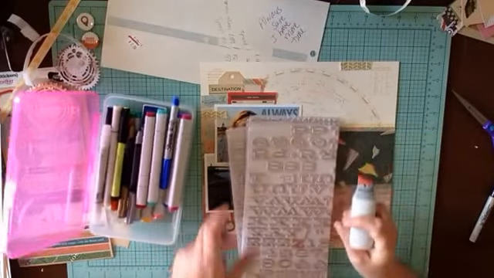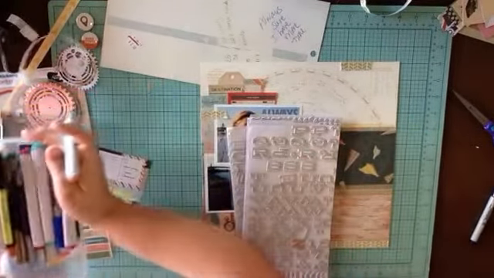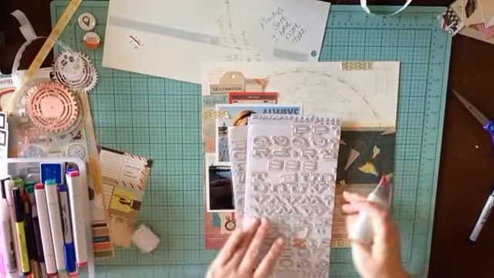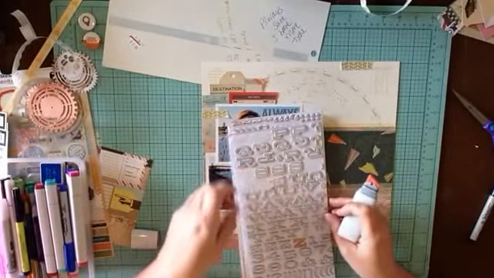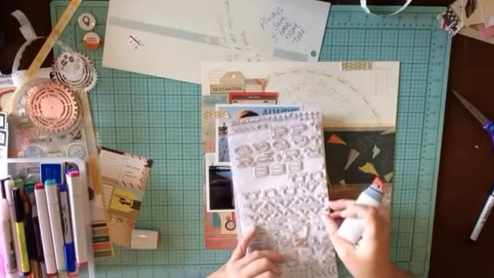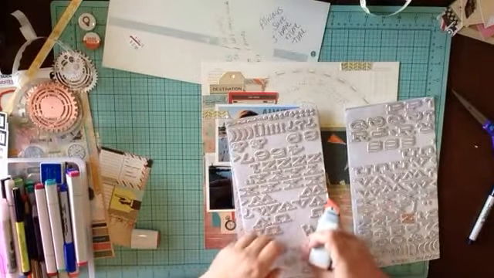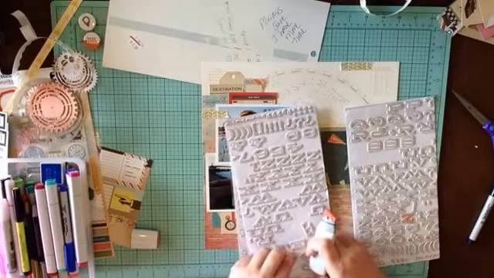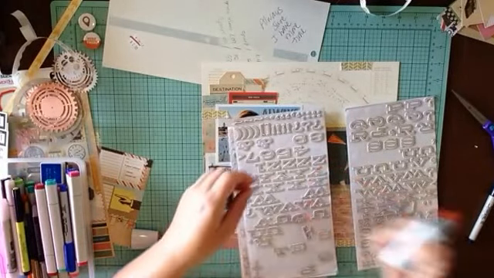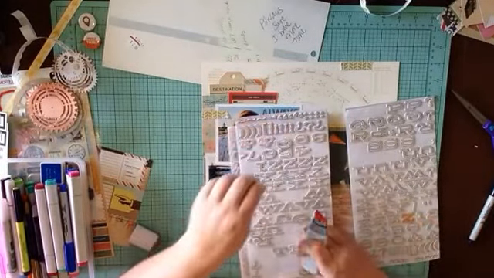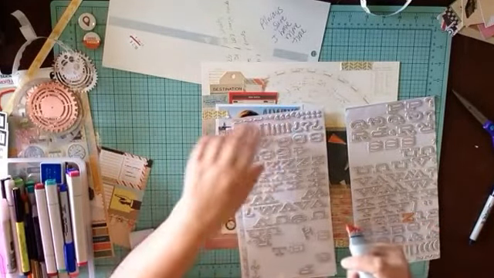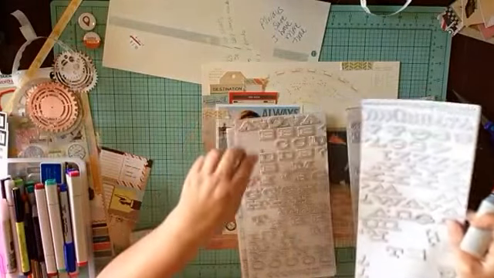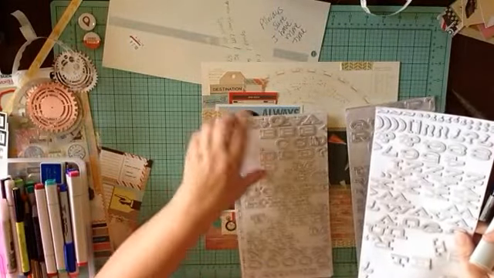And I'm just going to color these as they're on these sheets. So I need a T, an E. I'll just put them down here and move the Q's. T-I-M-E. So I need an I and an M.